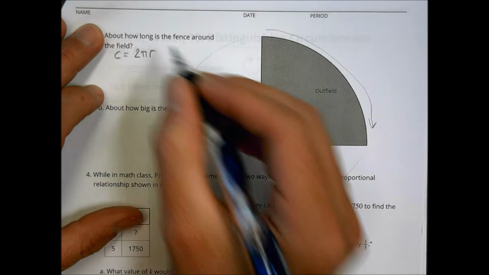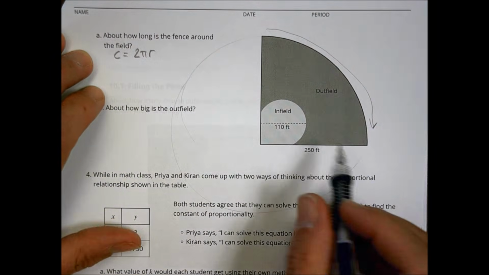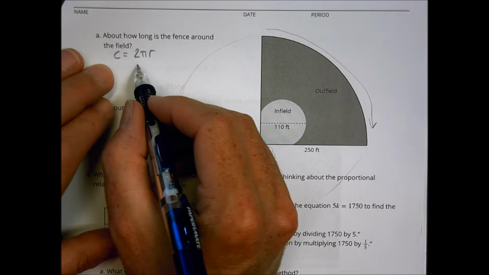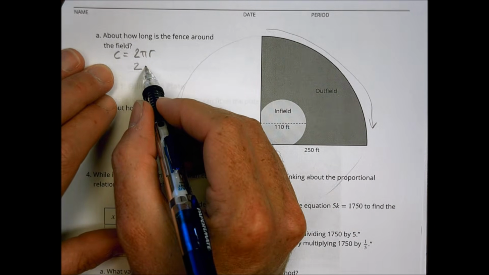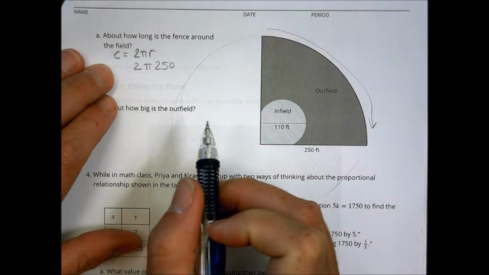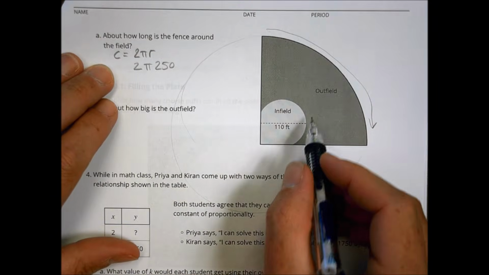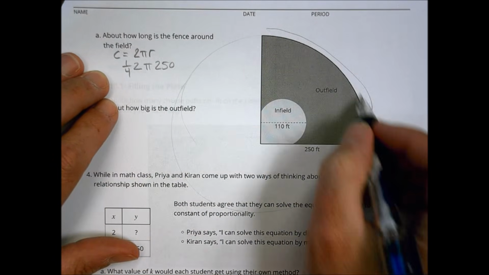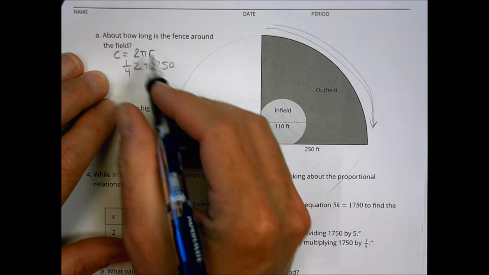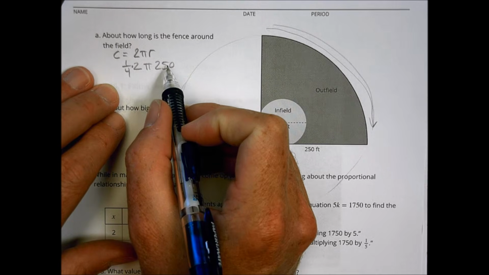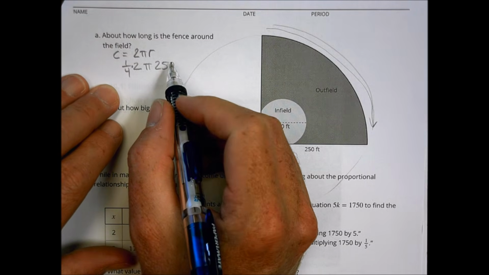Now I'm choosing 2 pi r because they gave me a radius right here of 250. So I do 2 times pi times 250, but the other thing I want to include is this. This is only going to be 1/4 of the whole thing. I only have that much of the circle. So 1/4 times 2 times pi times 250.